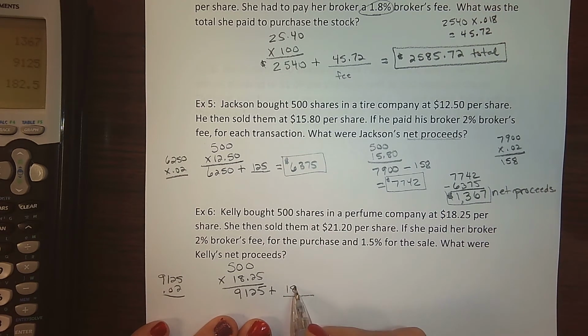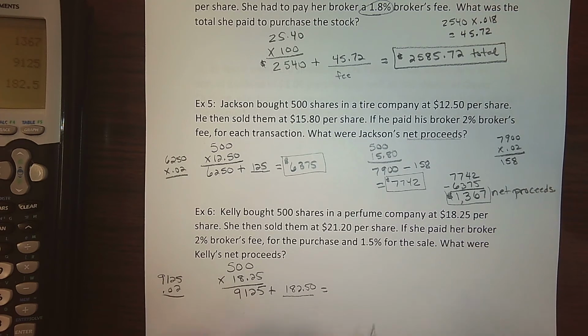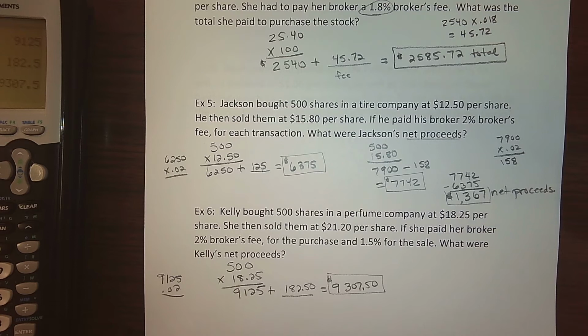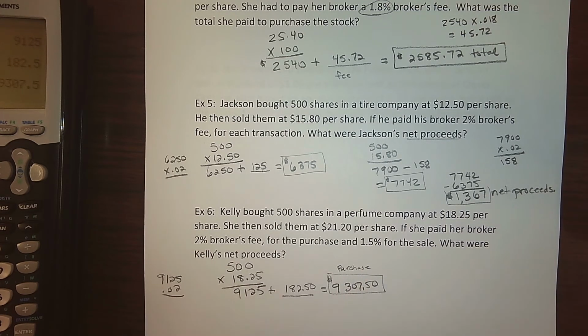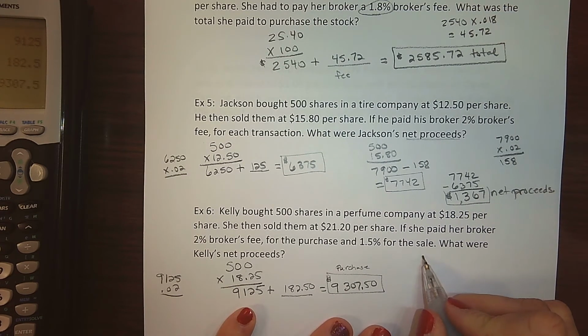That's $182.50. So her total out of pocket is $9,307.50, right, for the purchase. Maybe you want to label these. This is for the purchase. But then she sells that same 500 shares at $21.20.